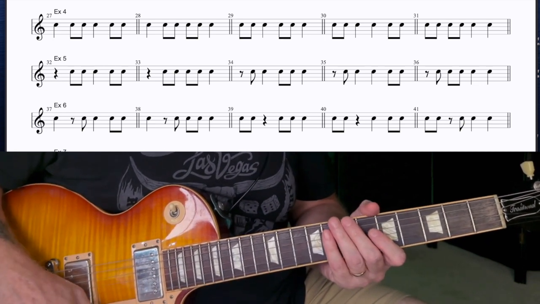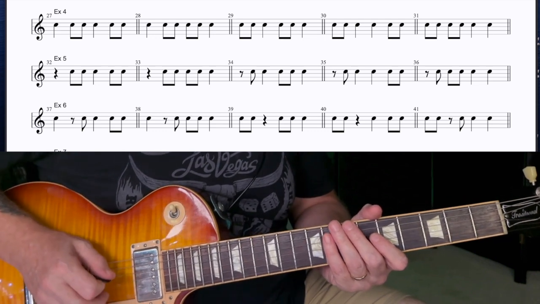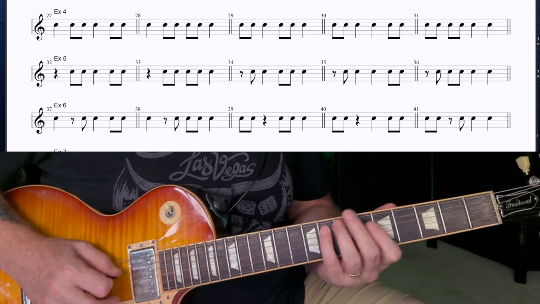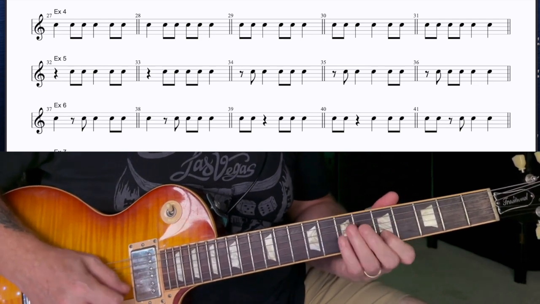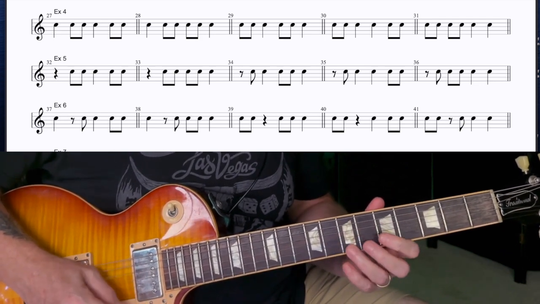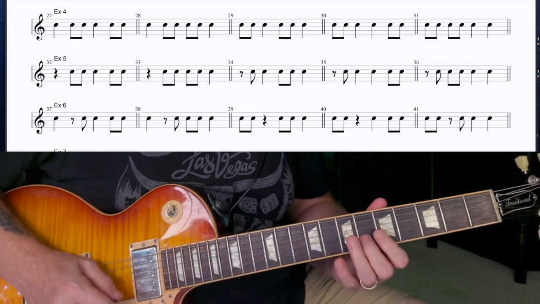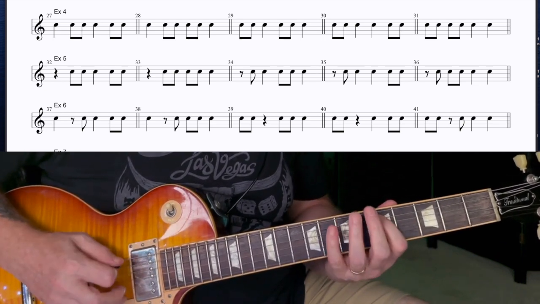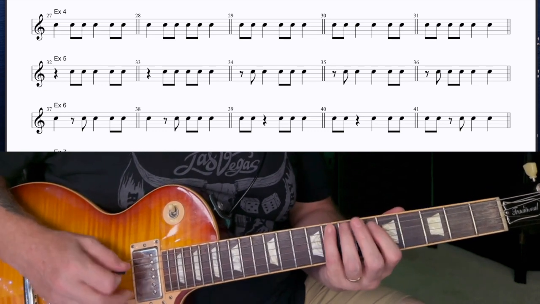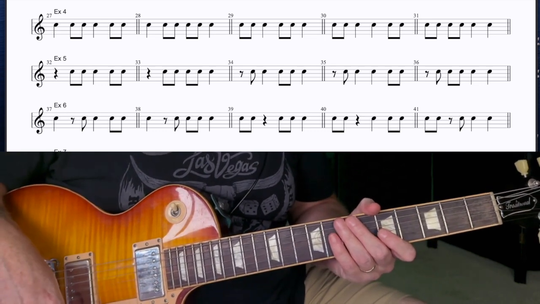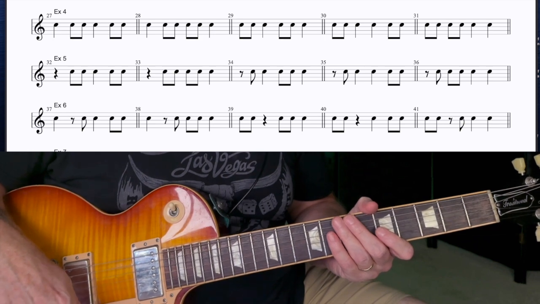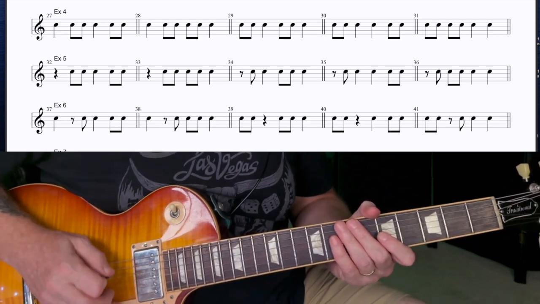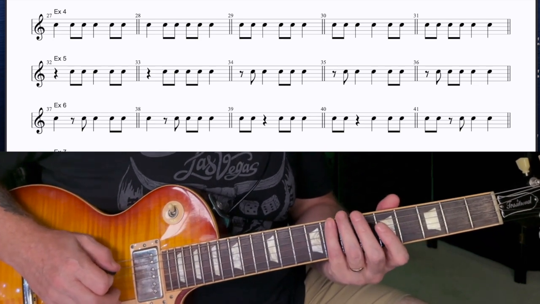Now you can experiment with note duration too. You could play something like this. So I'm making beat 1 shorter, so to speak, right? Like maybe an eighth note with a rest. Okay, measure 28. Again, maybe you want to just try these first with just one note.